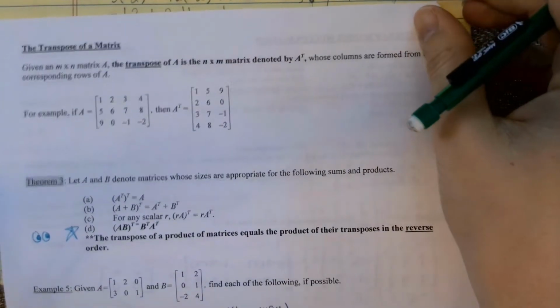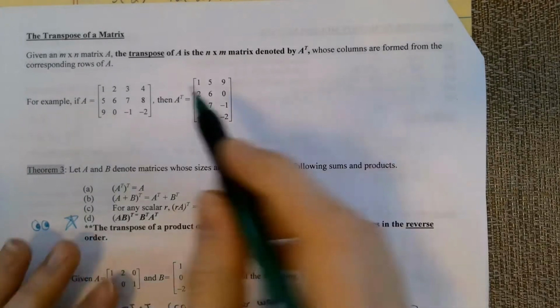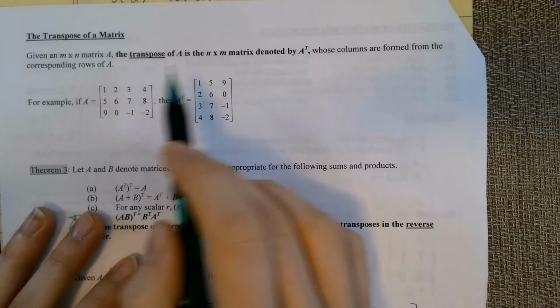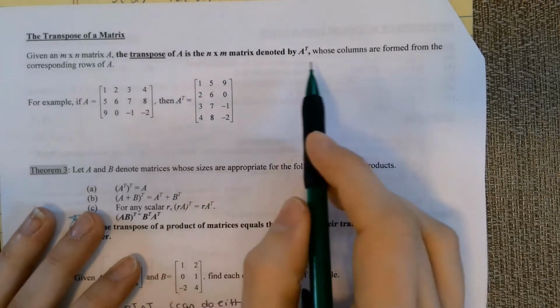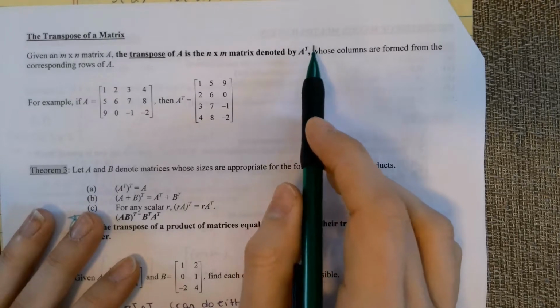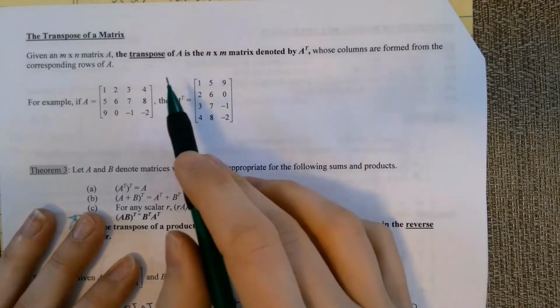Okay, last page. New definition: the transpose of a matrix. Since we're going to get into inverses in a little bit, we want to make sure that your notation is good here. If you're talking about A transpose, it looks like A to the T power, but we're just saying A transpose. We have switched the columns and rows of A to get the transpose.